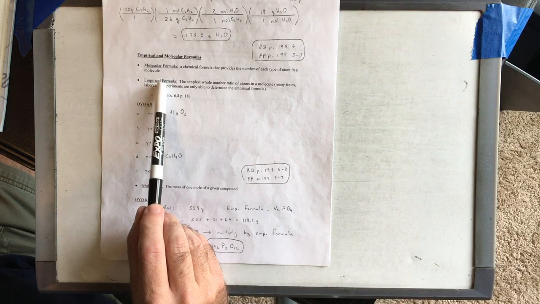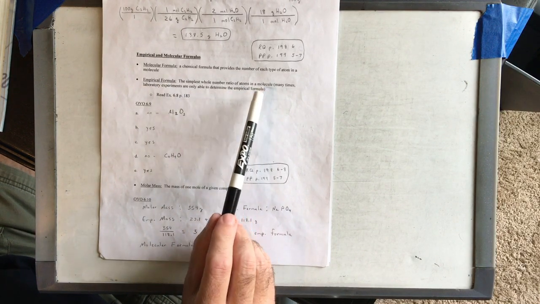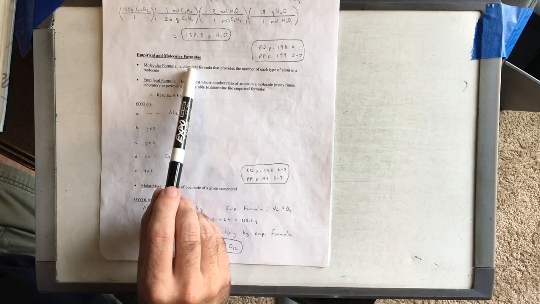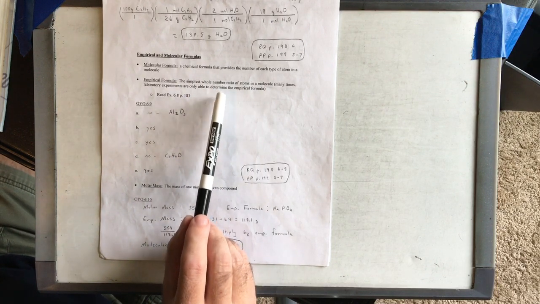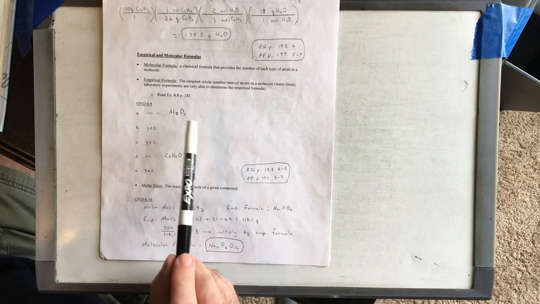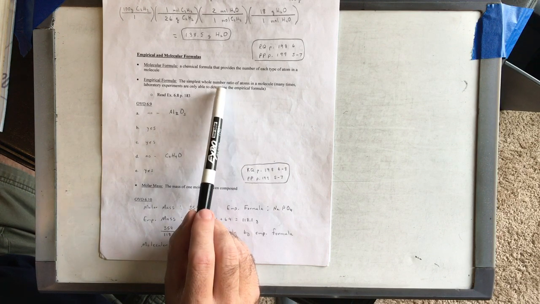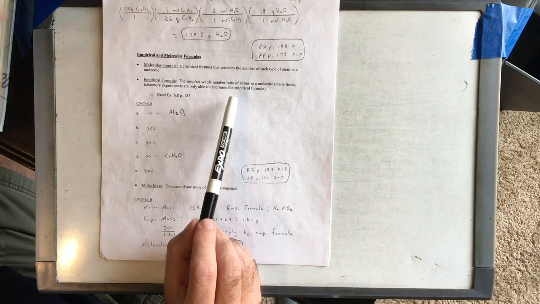An empirical formula is the simplest whole number ratio of atoms. So what we have to do is take a molecular formula and reduce it to its mathematically simplest form in terms of number of atoms. Okay? And there's a reason that we're going to do that, and I'm going to explain that to you in the next lecture.